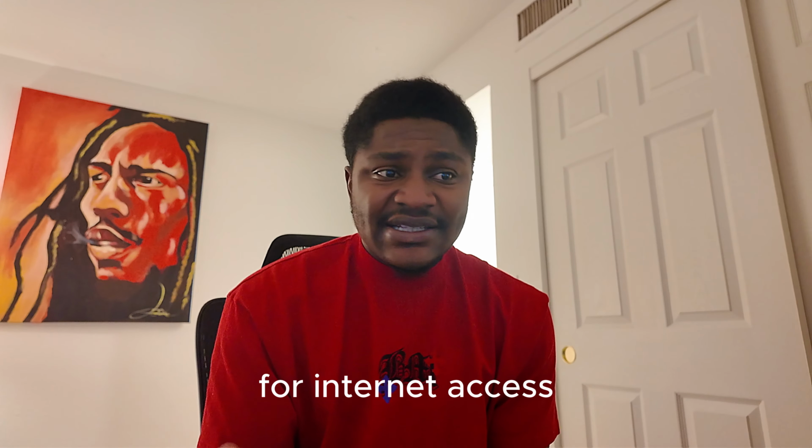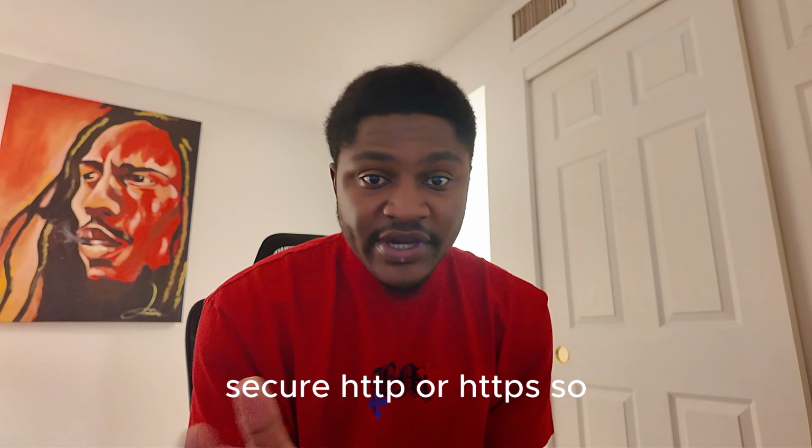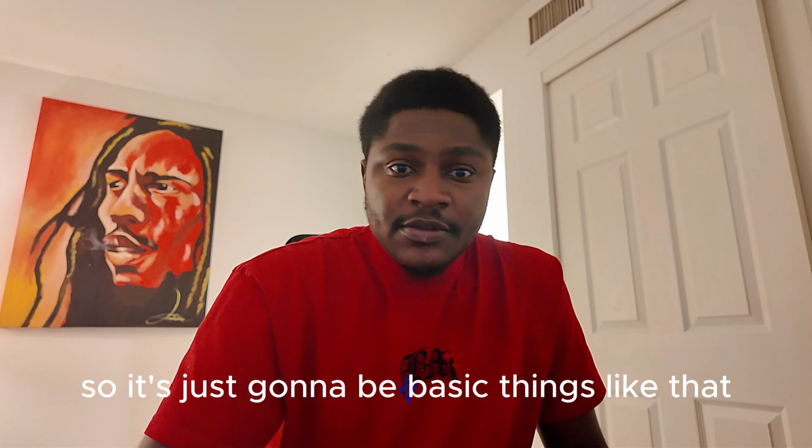For example, for internet access, you need HTTP. For secure internet, you need secure HTTP, or HTTPS. So it's just gonna be basic things like that.